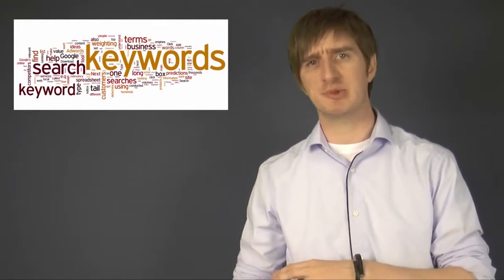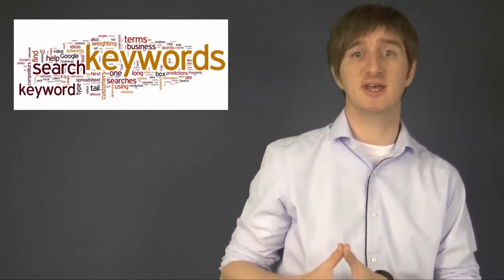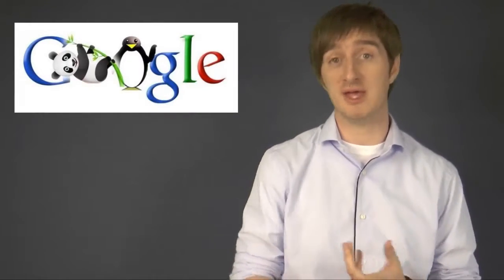Now, once upon a time, businesses focused on carefully selecting which keywords and which key phrases to place across their entire web presence in order to increase their rankings in a search engine results page, the SERP. But the world of search engine optimization has been changing drastically, particularly with the constant changes Google has been making in terms of Penguin and Panda to its algorithm.